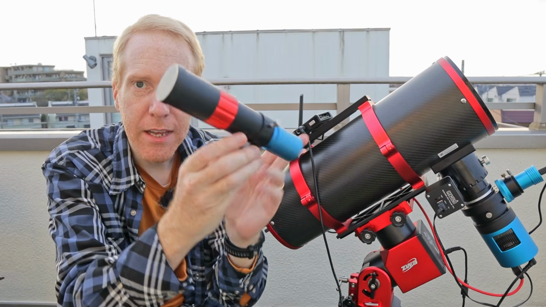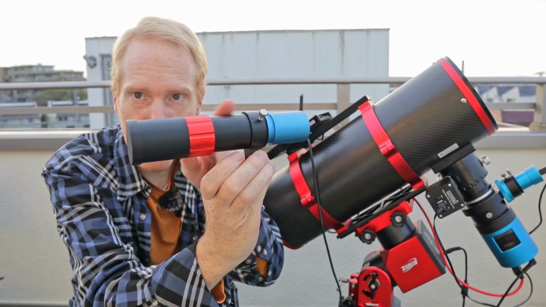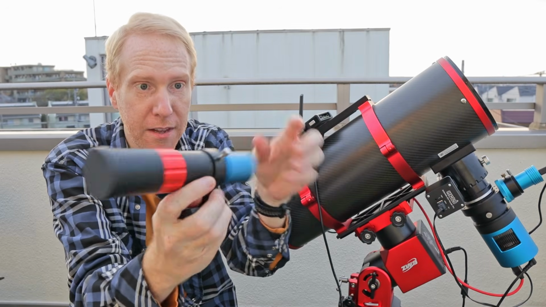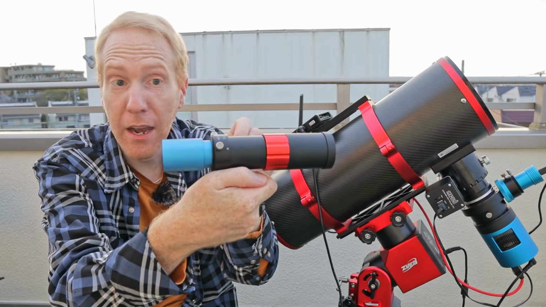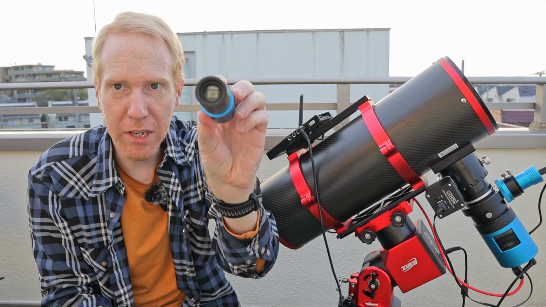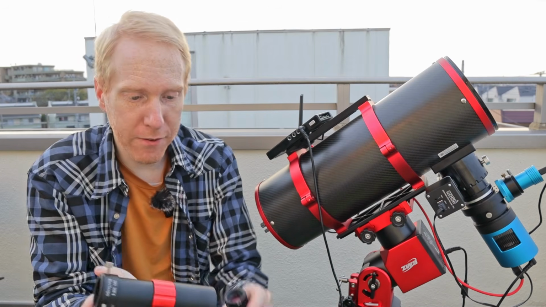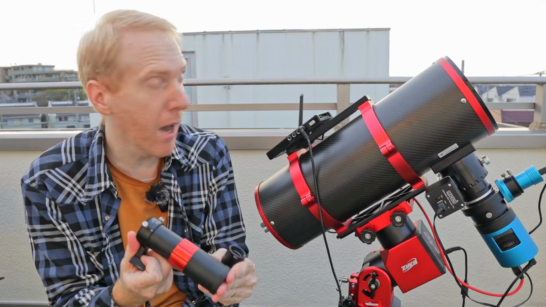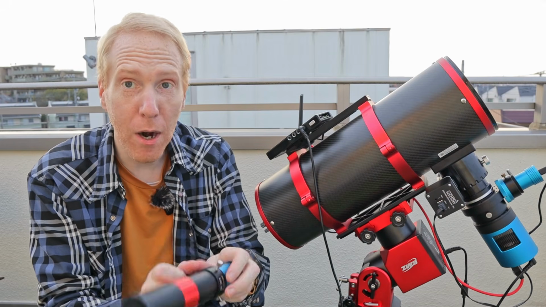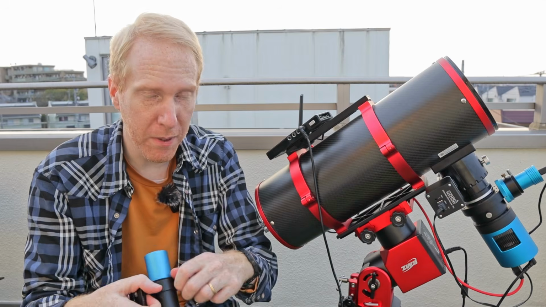One way to do that is to use a small, tiny telescope. So this black and red part is a tiny telescope, and the blue part is a tiny camera. See, the camera is there. This is a little telescope, and what we do is we simply mount this tiny telescope and camera on top of the main telescope and camera.